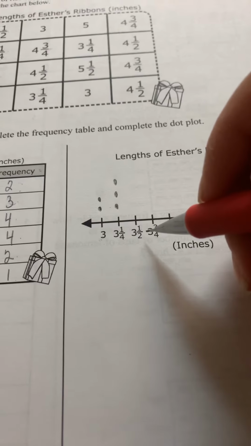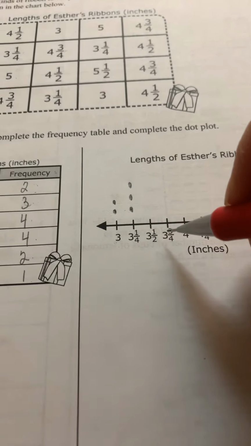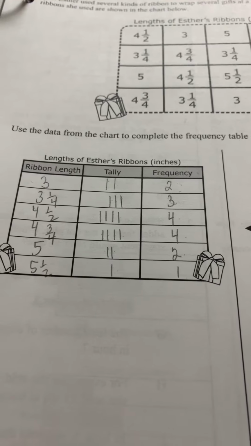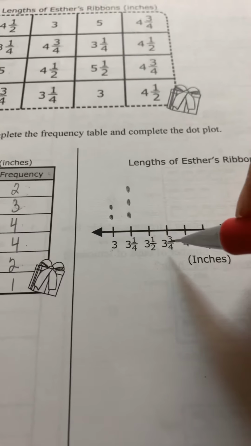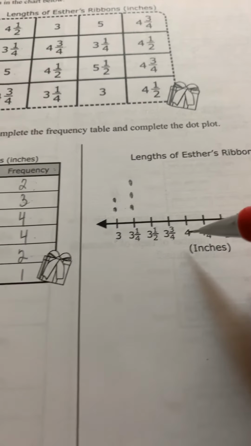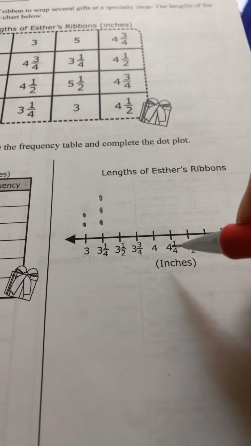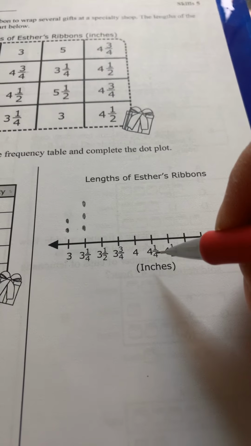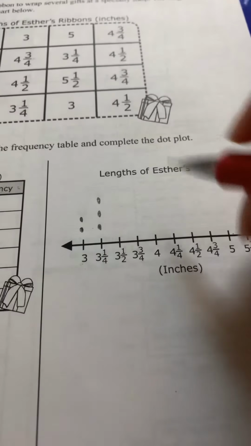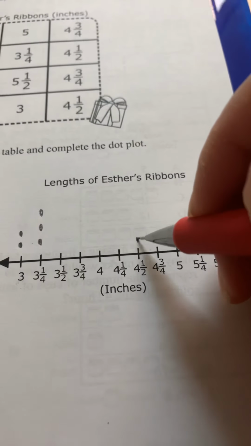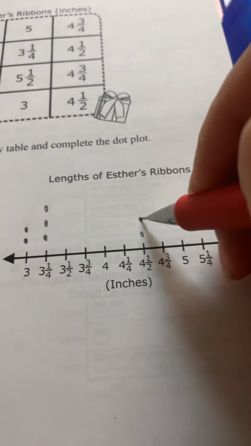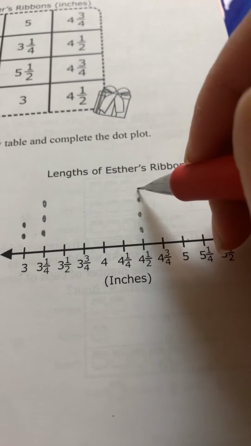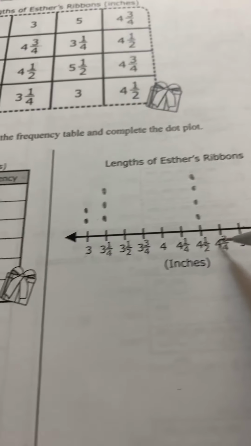How many times does she have 3 1/2? She doesn't have any, so I don't put anything there. 3 3/4. She doesn't have any, so I leave that one blank as well. 4. She doesn't have any, so that one stays blank. 4 1/4. She doesn't have any. 4 1/2. She has 4, so I'm going to draw 4 dots. 1, 2, 3, 4. 4 3/4.